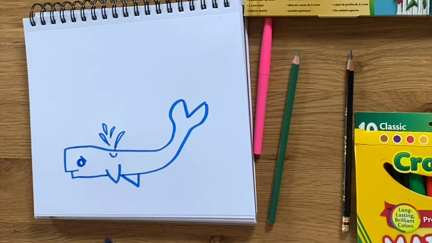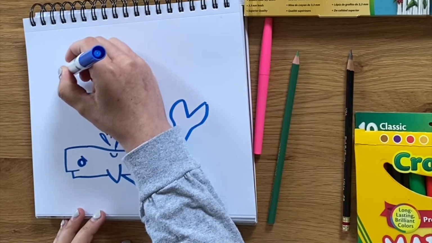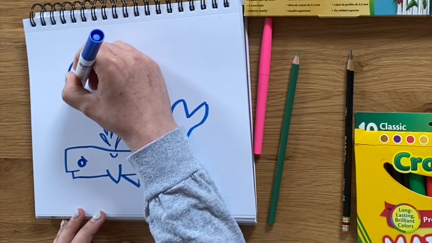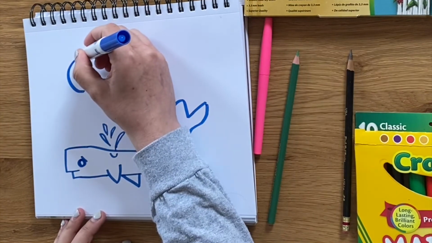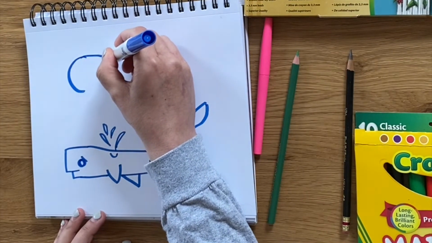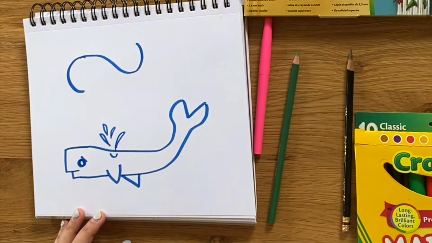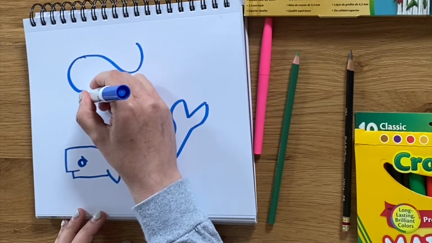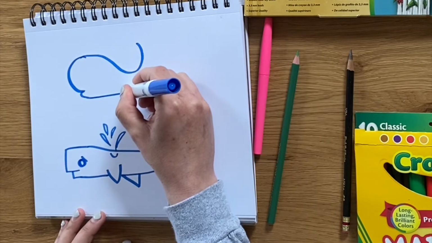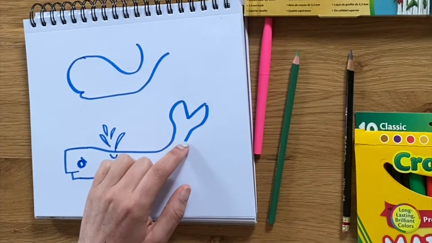Now I'm going to show you how to draw another type of whale, which is called an orca. So we're going to start by making kind of a letter C, like this, okay? Then I'm going to take my letter C, I'm gonna keep going, kind of like we did with the blue whale, go down, and then up. Pretty simple, huh? Then I'm gonna take my marker or whatever, make a line going down, and then slowly go up and out, just like we did with the blue whale.